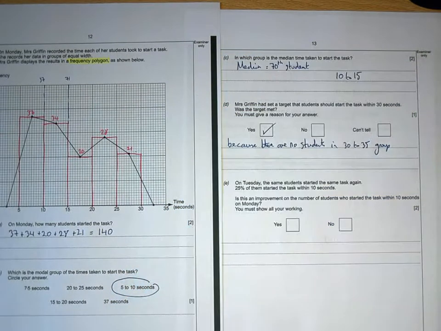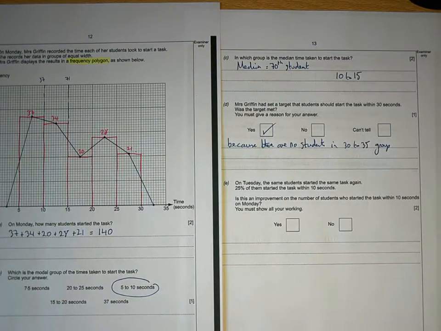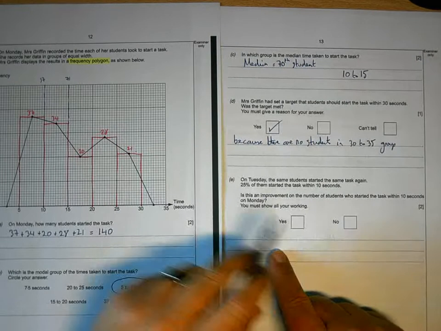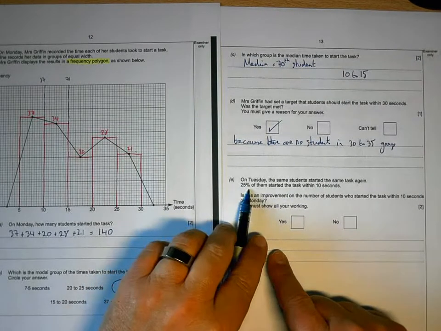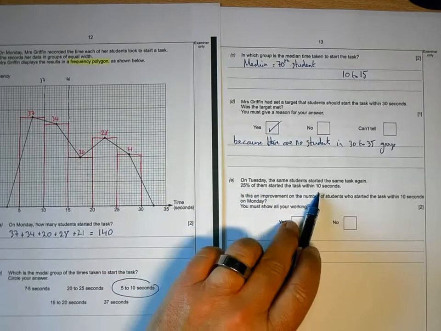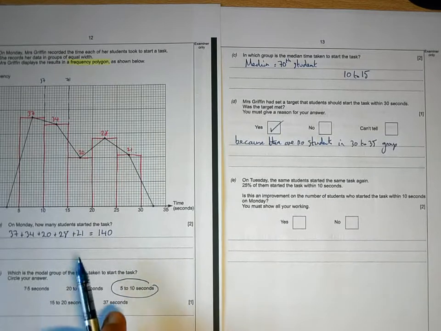On Tuesday, the same students started the same task again. 25% of them started the task within 10 seconds. Is this an improvement on the number of students who started the task within 10 seconds on Monday? You must show your working. Okay, so on Tuesday, 25% started within 10 seconds. It's the same kids, so it's out of 140.